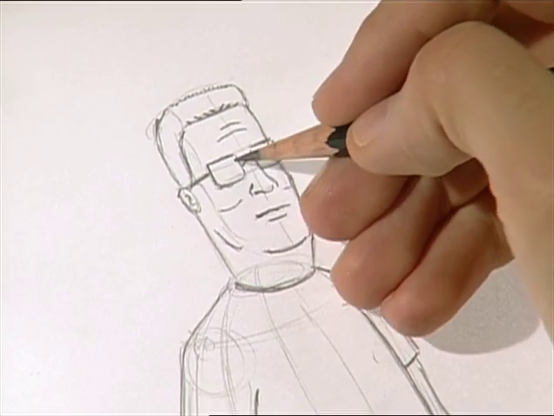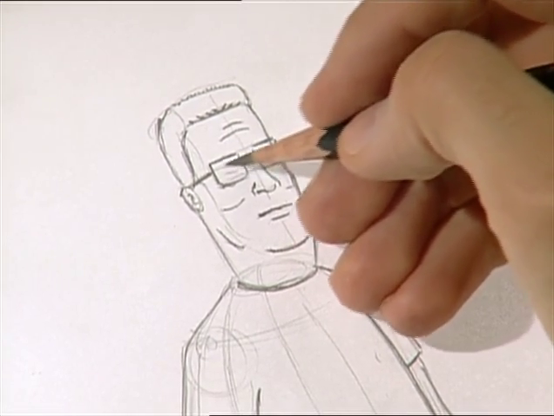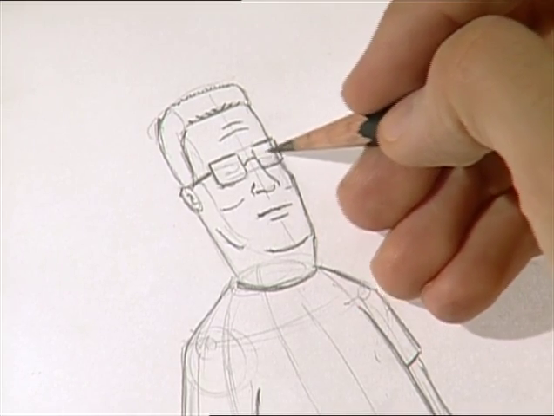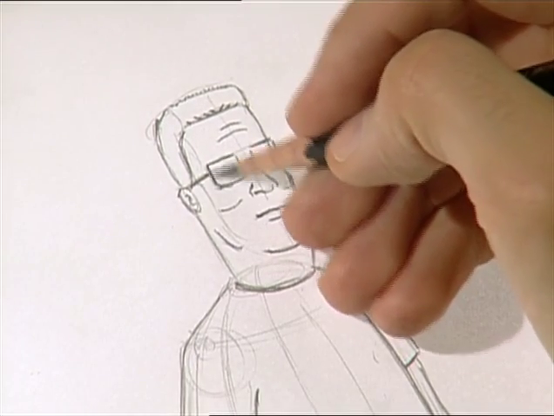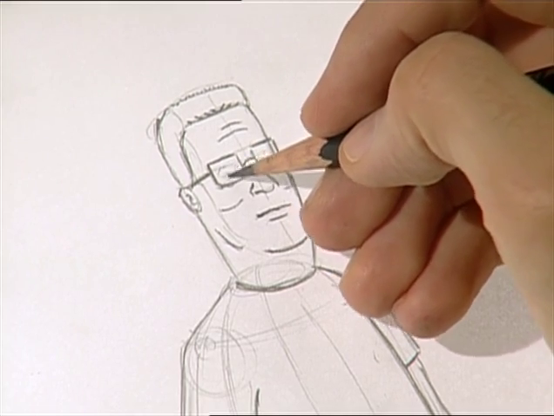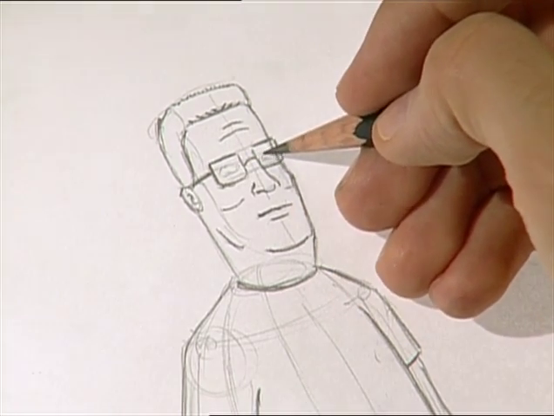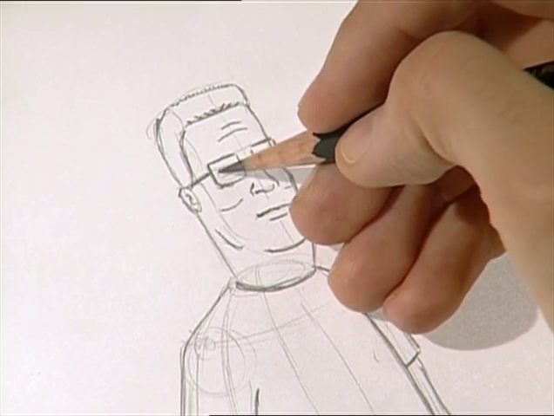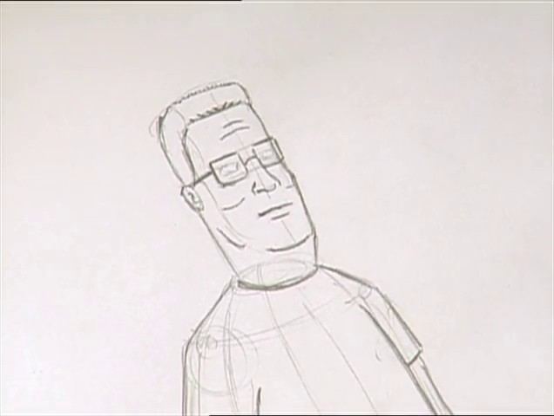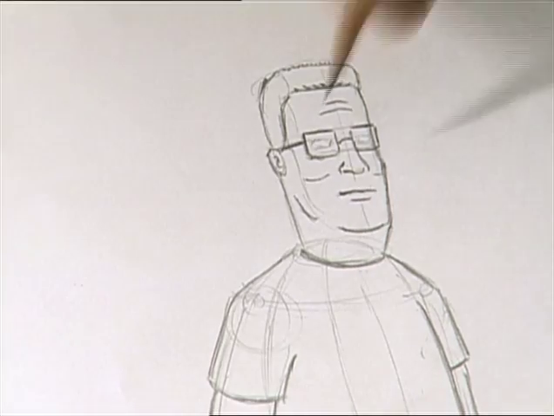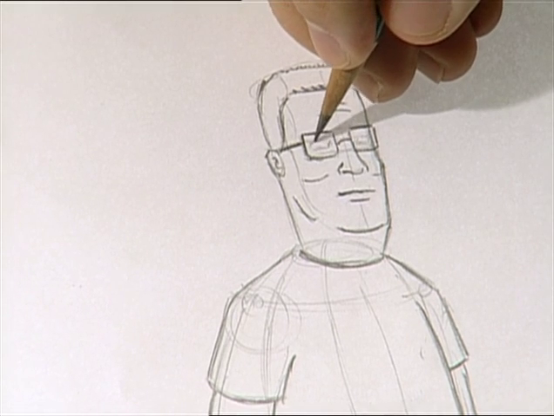Now Hank's eyes. I usually start out with just two egg shapes to indicate where they are. Hank's eyes have a very interesting shape. They're straight across the top and they curve up in the middle.